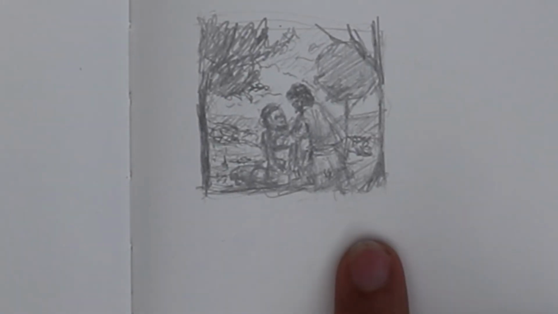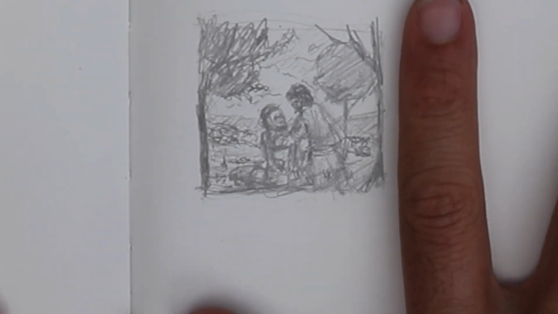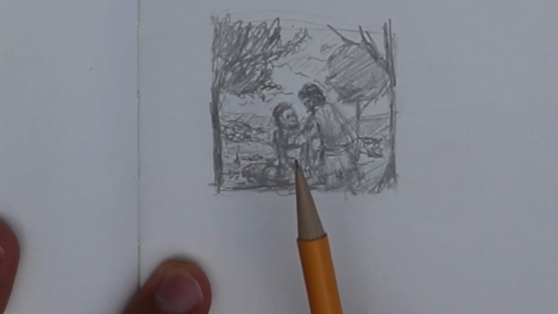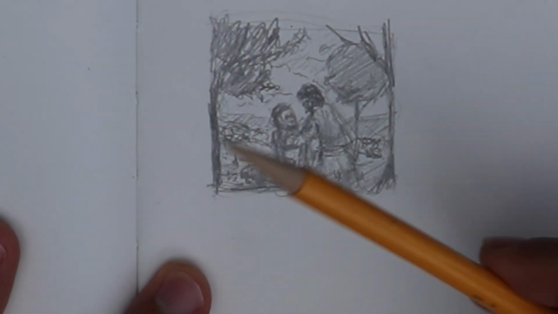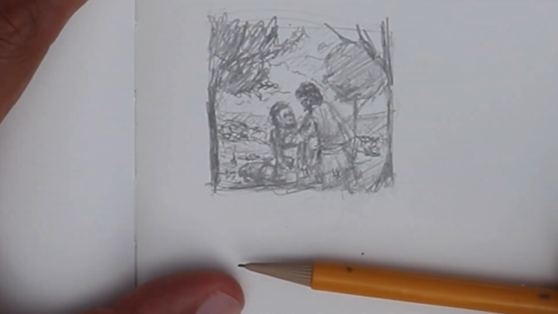So here you can see one thumbnail sketch that I've done, and here it is measuring against my finger. So not very long. We have two figures here, Odysseus and his father, Laertes. His father's set in a garden. We'll talk more about that scene as I'm drawing here.